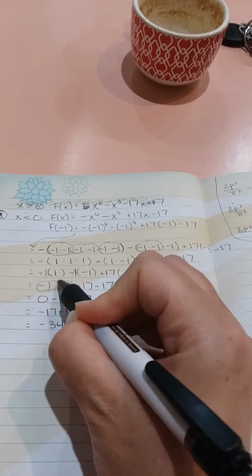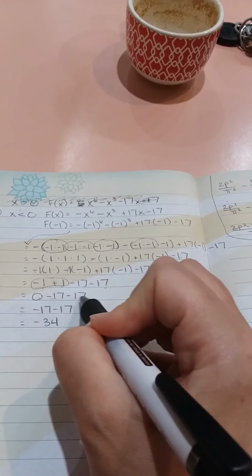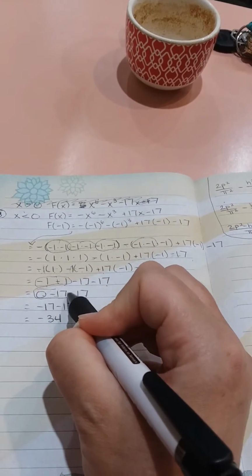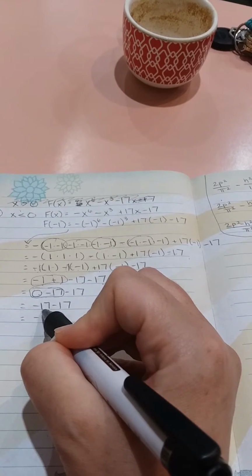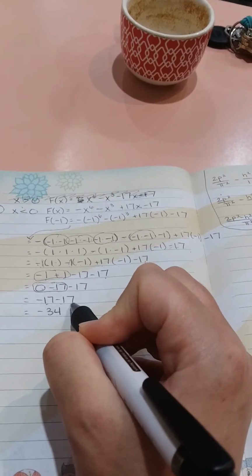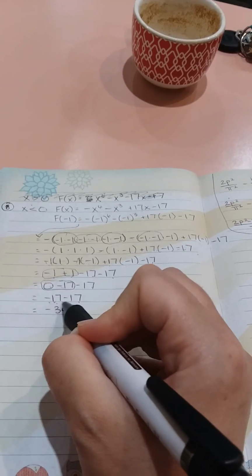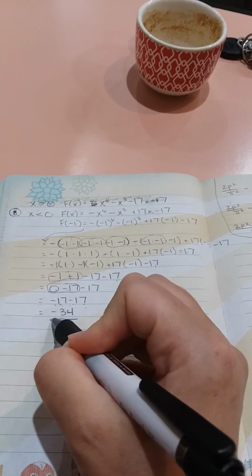-1 plus 1 is 0, and then I brought down the rest of it. 0 minus 17 is -17, and I brought down the rest of it. And then -17 plus -17 minus 17 is -34. So that's how I got that.